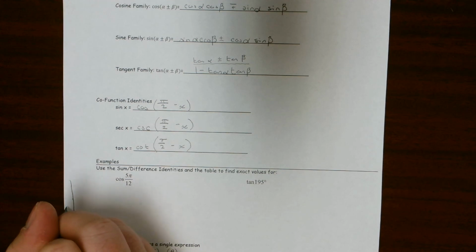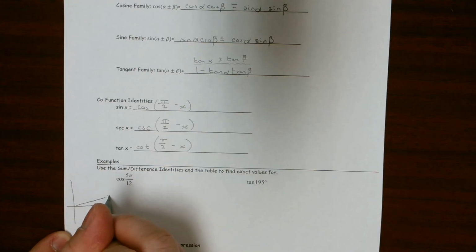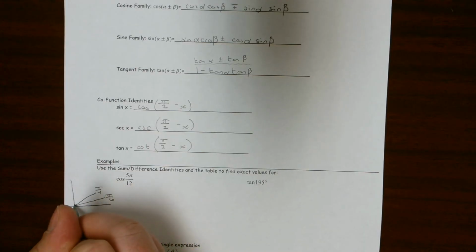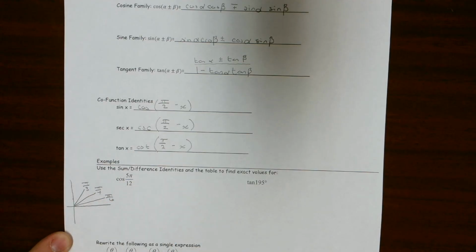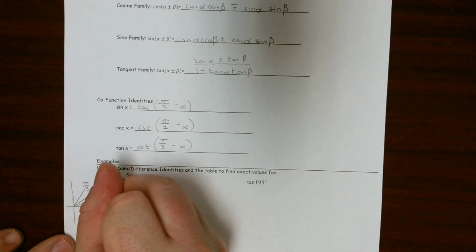I'm going to draw a little axis here. If you go through and draw, there's pi 6, there's pi fourths, there's pi thirds. We're trying to use these to compose 5 pi 12ths, so let's make them all have the denominator of 12. So pi 6 would be 2 pi 12ths.